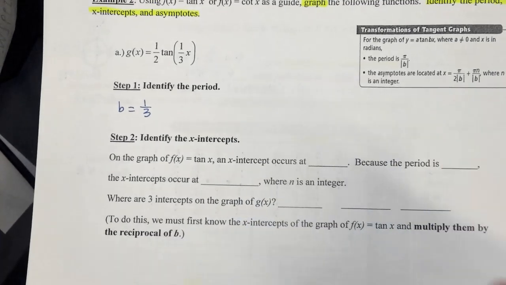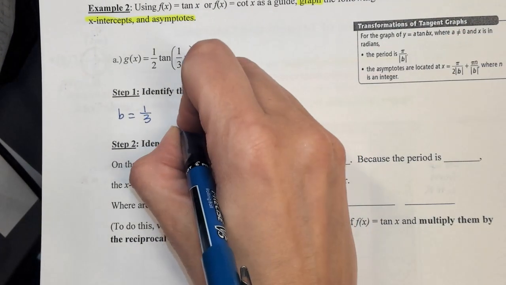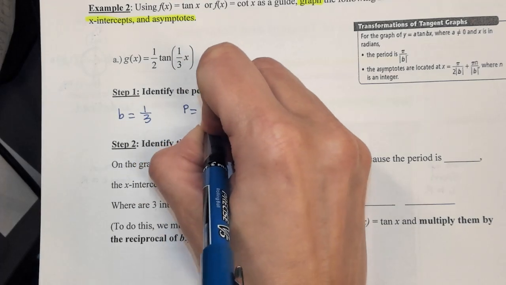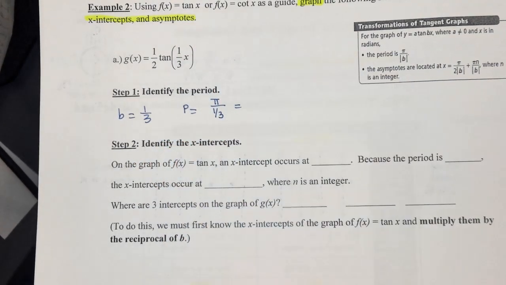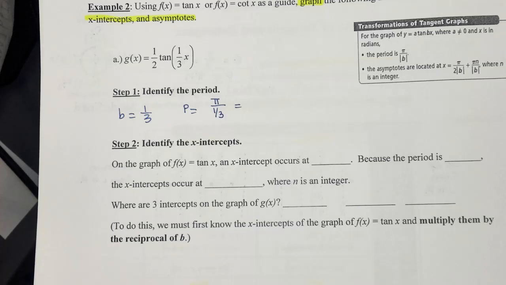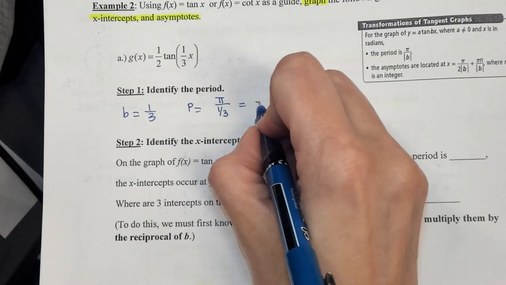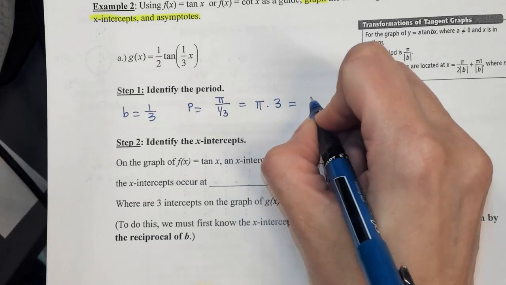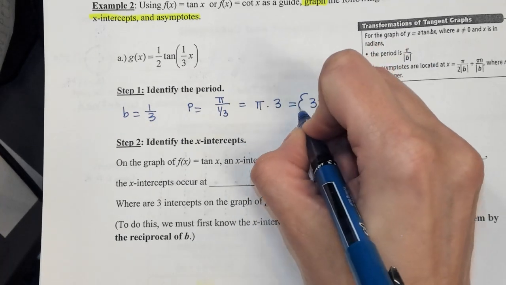I don't like it. Okay, so we're just going to do pi over b. So pi over 1/3. If you're dividing by 1/3, it's like you're multiplying by 3. So your period is going to be 3 pi.